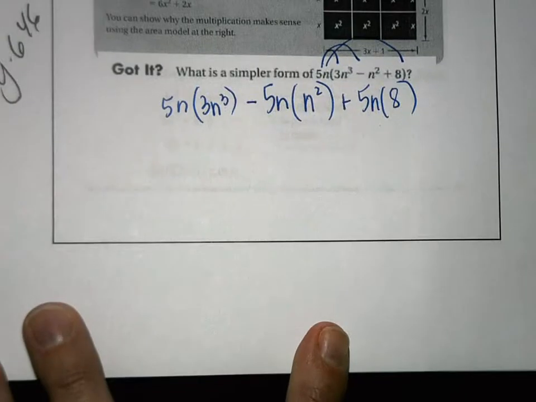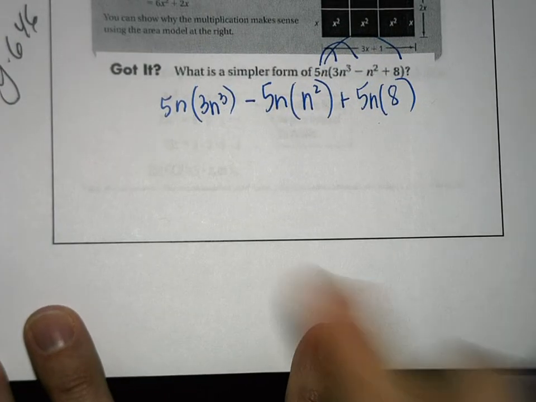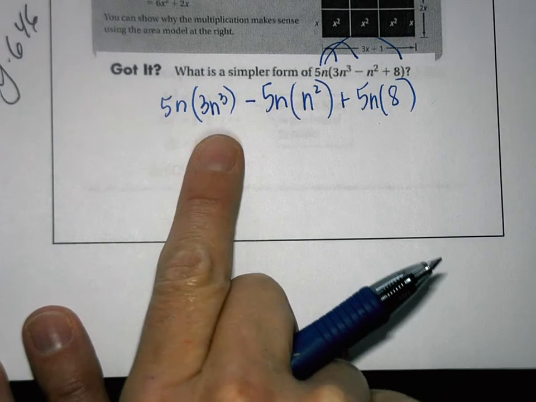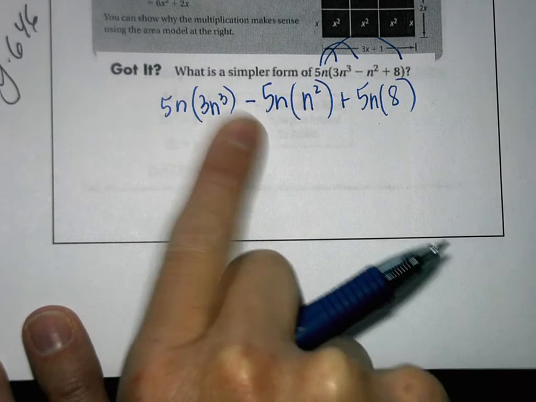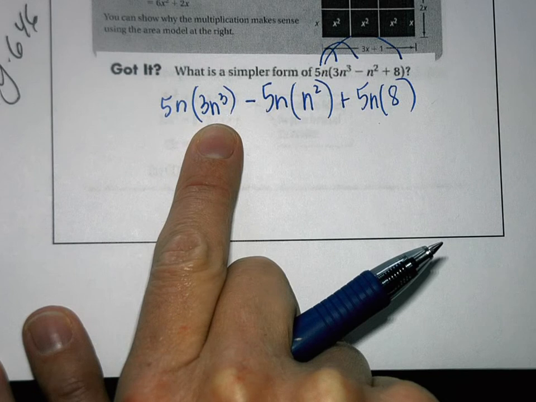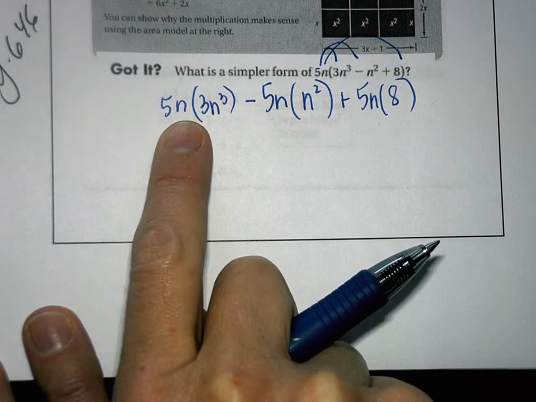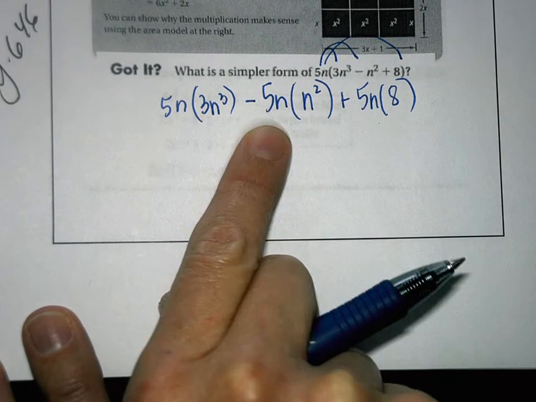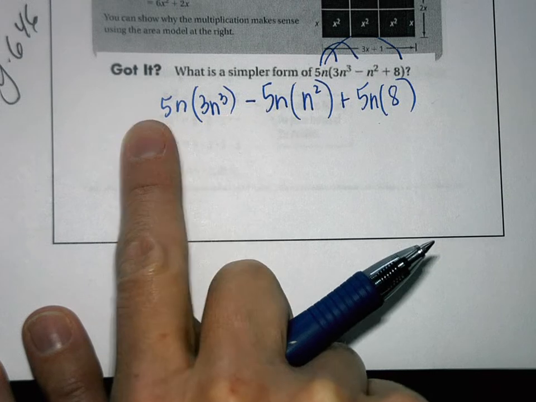Then all we're going to do now is go through and simplify. We multiply numbers with numbers, and letters we simplify by putting them together. Remember that when your variables are multiplying, you add the exponents.